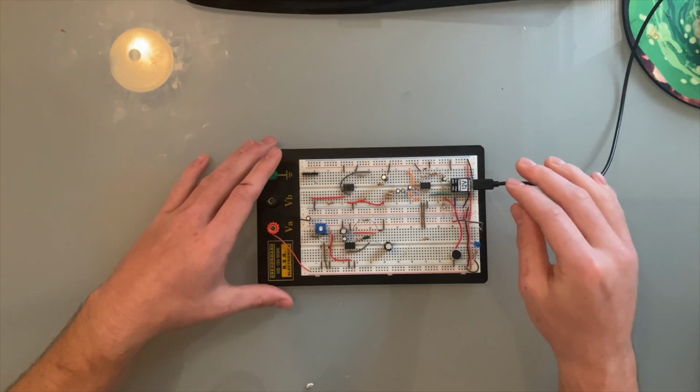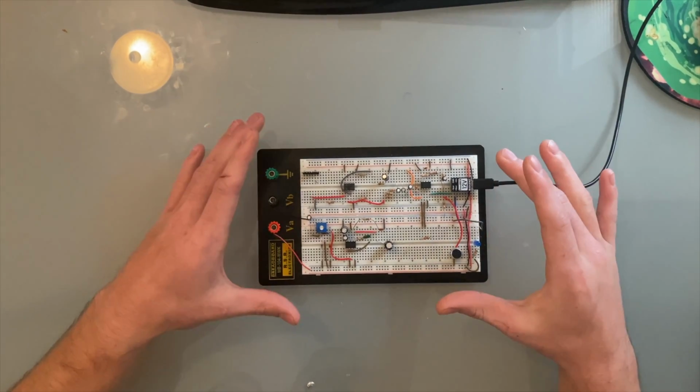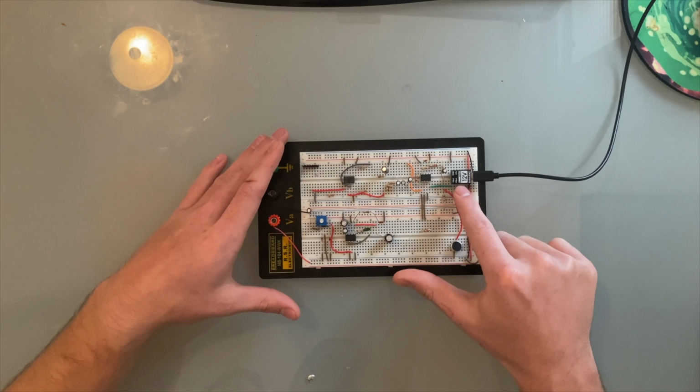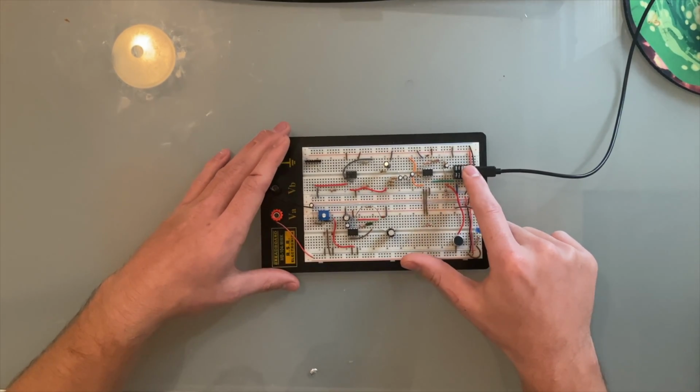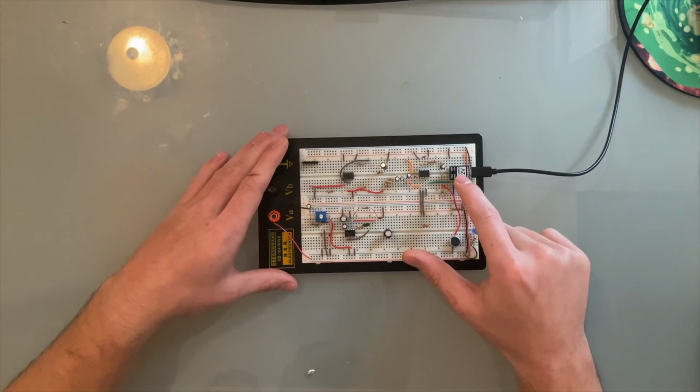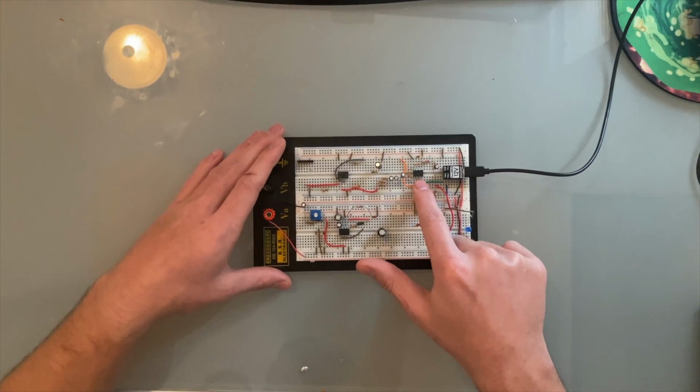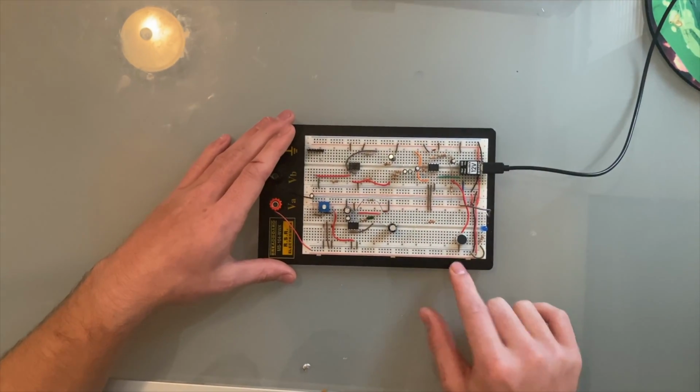As you can see, we have the built circuit right here on a solderless breadboard, and the whole thing is powered by a 12-volt power brick. We need the negative supply and the positive supply to supply the op amps within the circuit. So real quickly, we'll walk through.